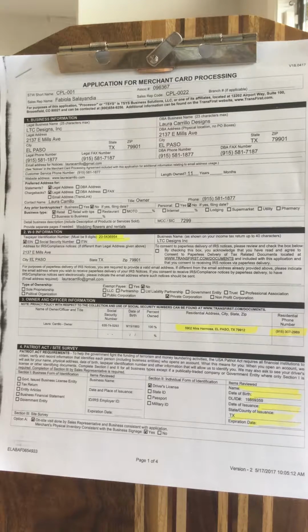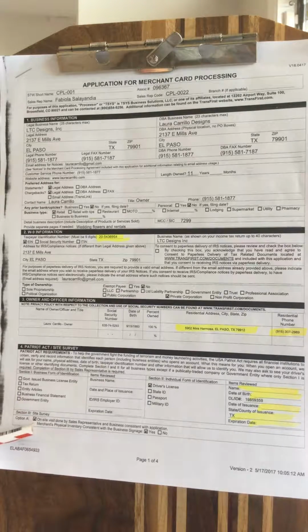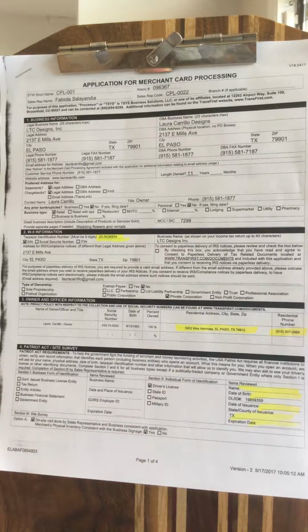It's actually the sales rep. What you're doing is giving faith to the underwriting person who's going to try to approve this application that this is not a front, and this is actually a business that is legit. So if you can, just make sure you sign, date, and put it over here.